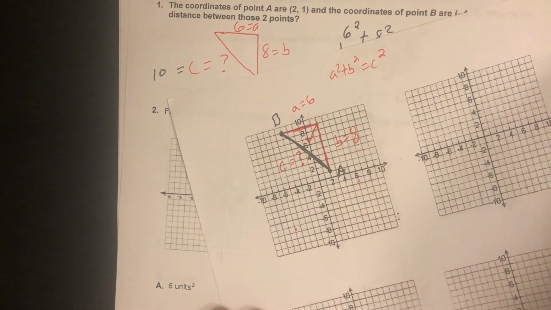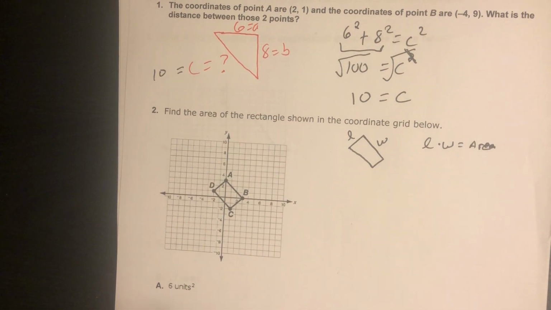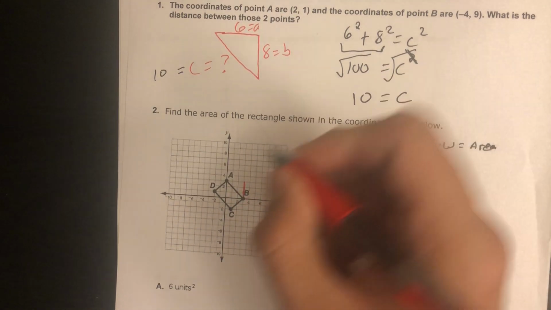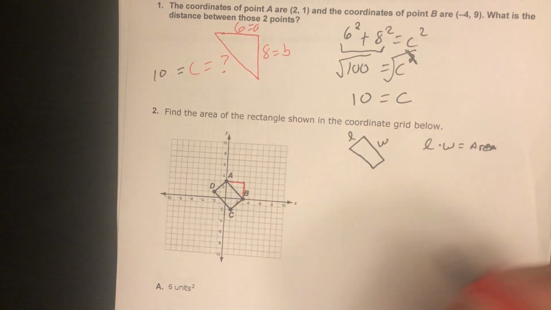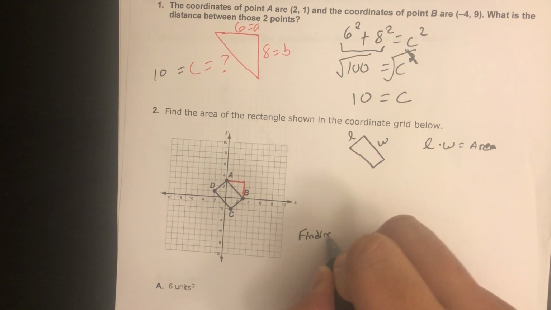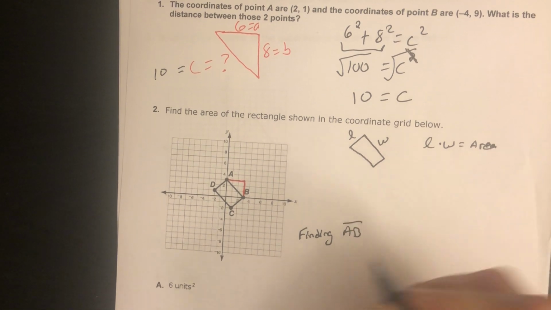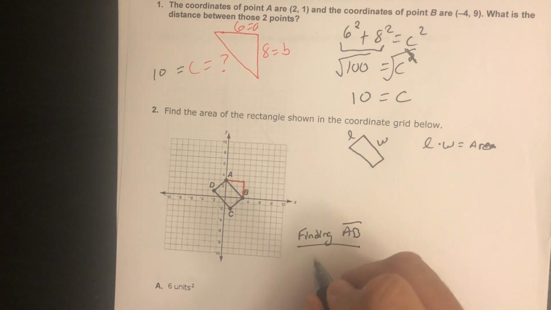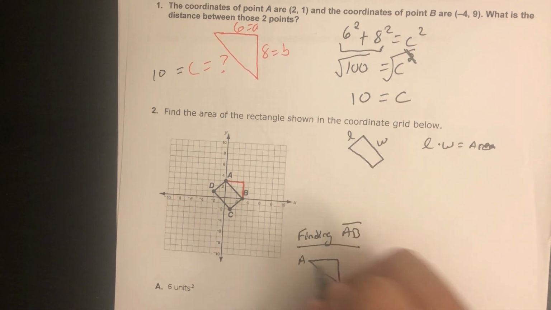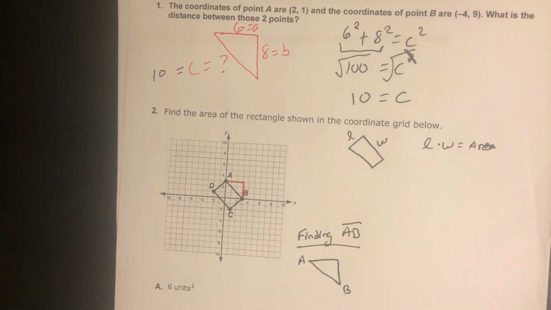Now, if you notice, AB is basically the same idea here. So I'm going to have to draw myself a right triangle and then do A squared plus B squared equals C squared. So here's my right triangle. I'm going to redraw the little triangle, AB.